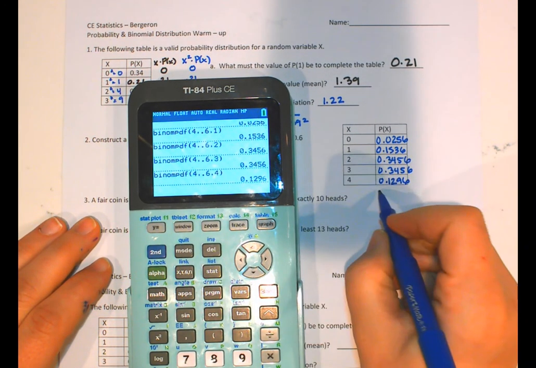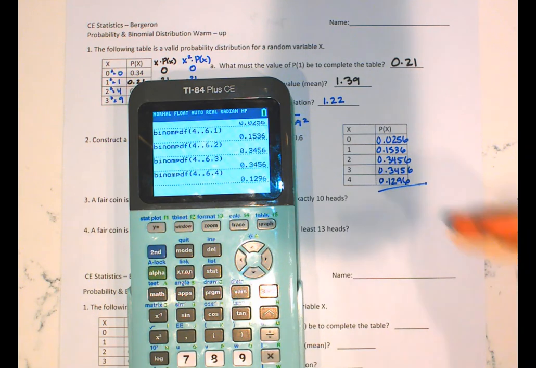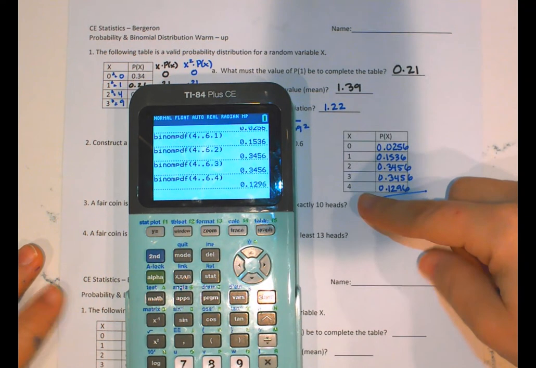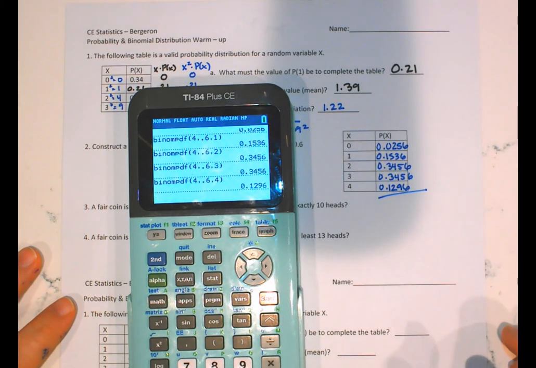And if I was to add these up, I would actually find that they equal 1. So a binomial can also become a probability distribution, just depending on if you're looking at every single scenario. I'm looking at all values of x between 0 and 4.